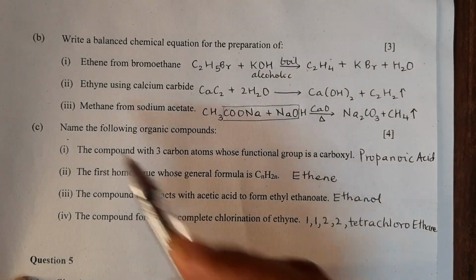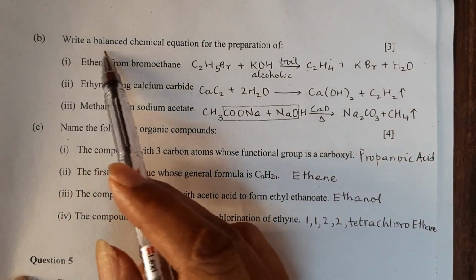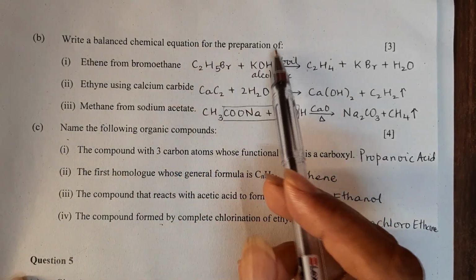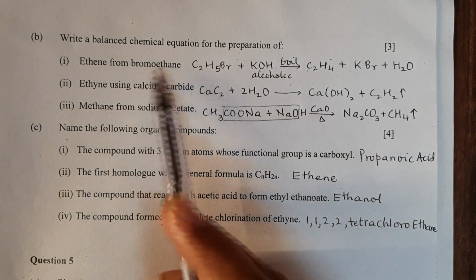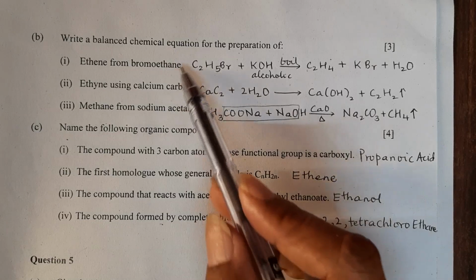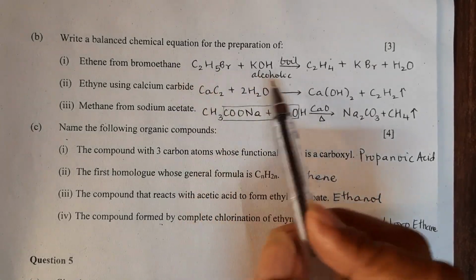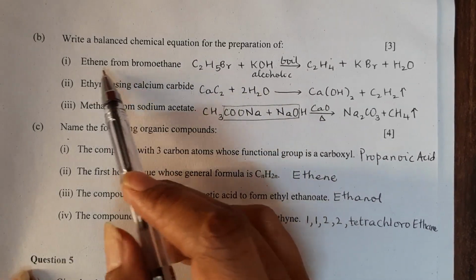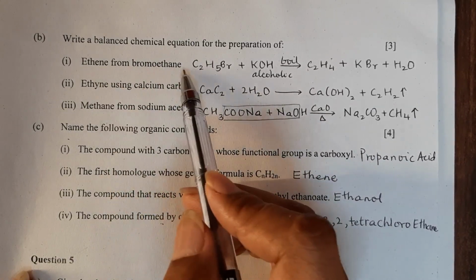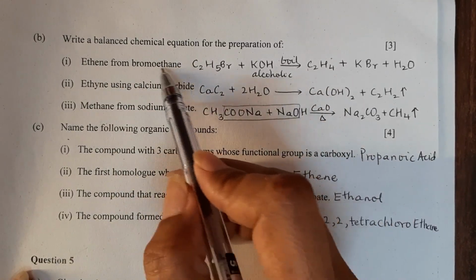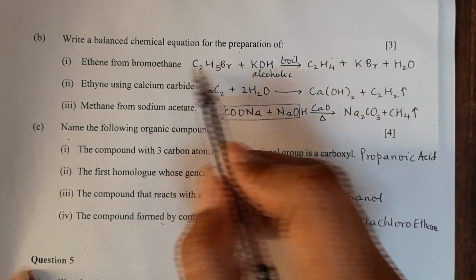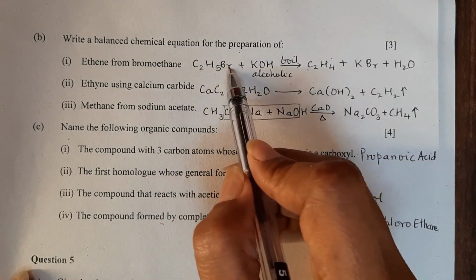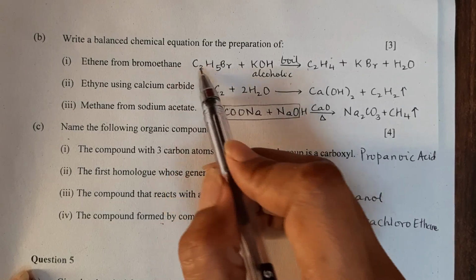Let us come to question 4b. Write the balanced equations for the preparation of ethene from bromoethane. Just to save on time, I have quickly written the equations and I'll explain as I read this. Ethene from bromoethane. Bromoethane, eth means 2 carbons. So we have C2H5Br because we have ethane C2H6.